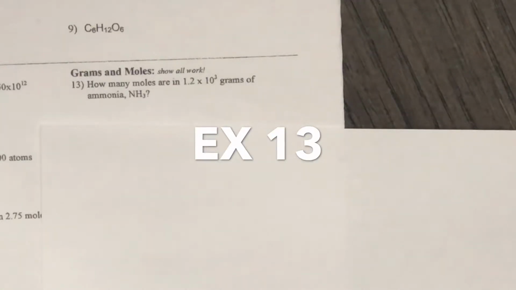Okay, so number 13, now we're going to be going from grams to moles or moles to grams. This time we're not going to use Avogadro's number. I will repeat this, we will not use Avogadro's number. This time we're going to use the molar mass.